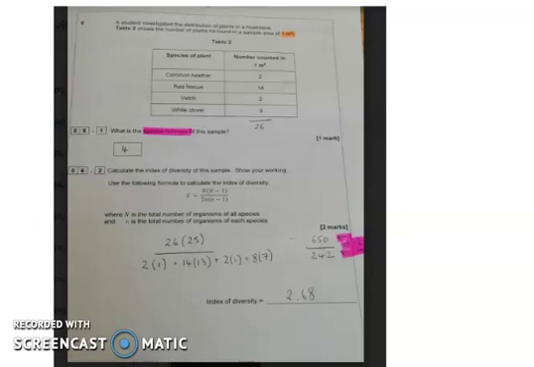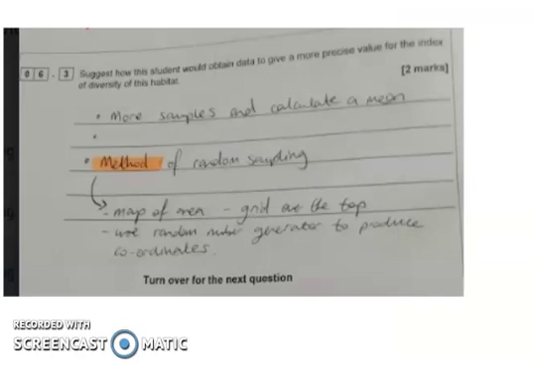Okay? So if you turn over for the question on page 4 now: suggest how this student would obtain data to give a more precise value for the index of diversity. This is from a specimen. I'm not sure they'd use the word precise anymore. I think probably they will use reliable data.